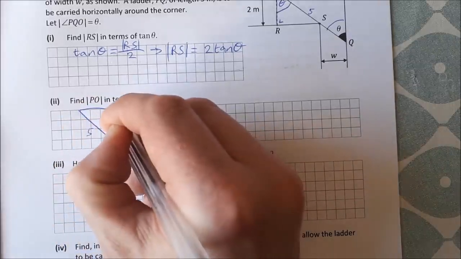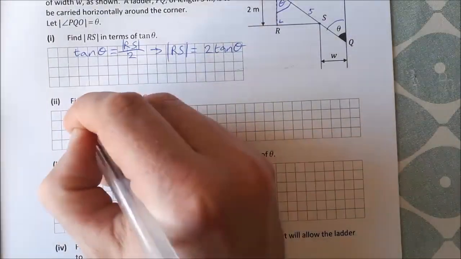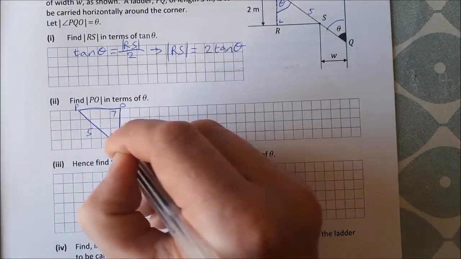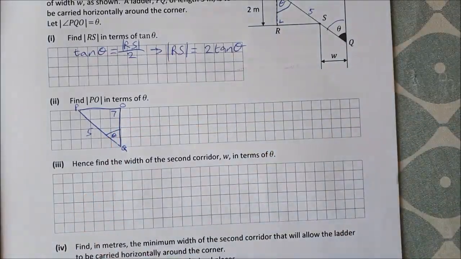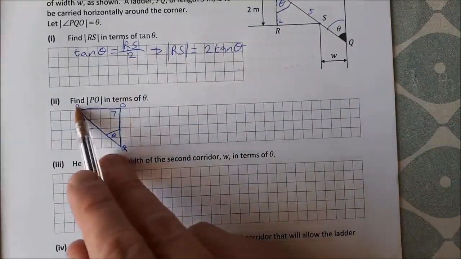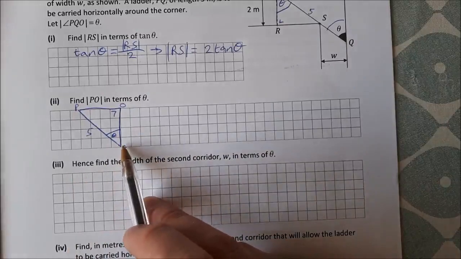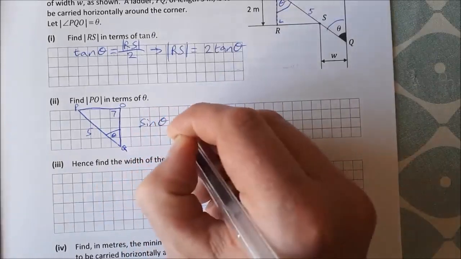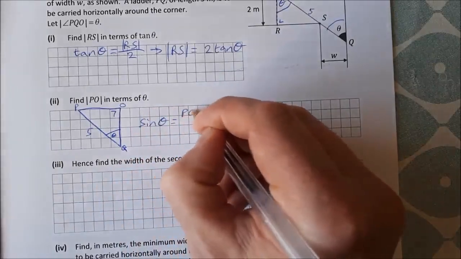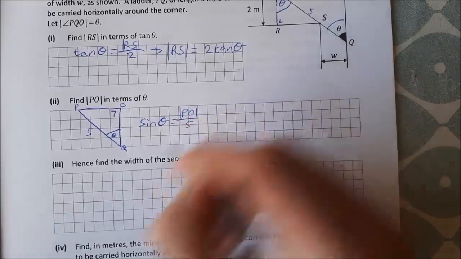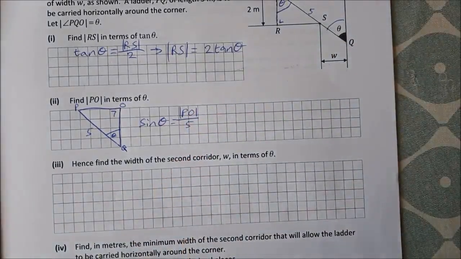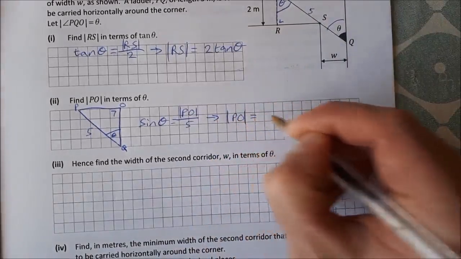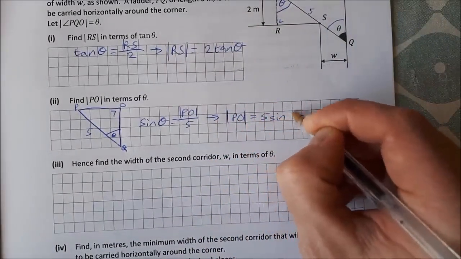So that's 5, that's my right angle. This is P, O, Q, and that's theta. So I'm going to use sine, which is opposite over hypotenuse. So sine theta is equal to the opposite, which is PO, over the hypotenuse, which is 5. Again, I want PO isolated, so the length PO is equal to 5 sine theta.